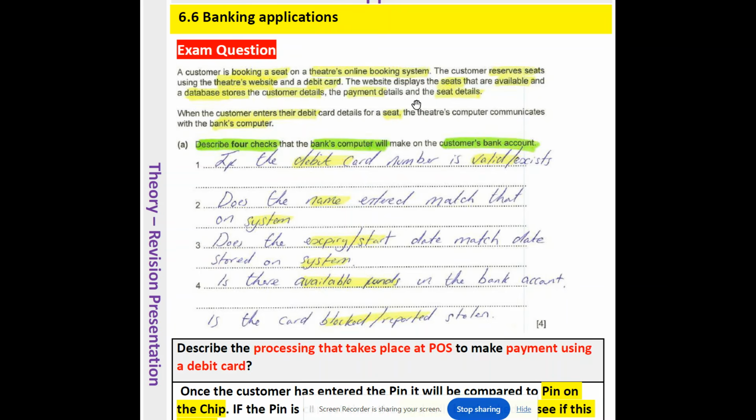So we want to make a payment using our debit card. So this is going to be using the funds which are in your account. If you're using a credit card, obviously you're going to be using funds within the limit of your credit card. So the debit card will automatically take out money from your account and transfer it across to the bank that the theatre is using.